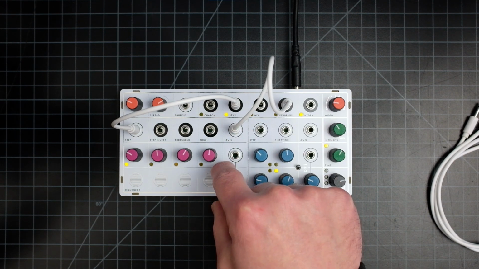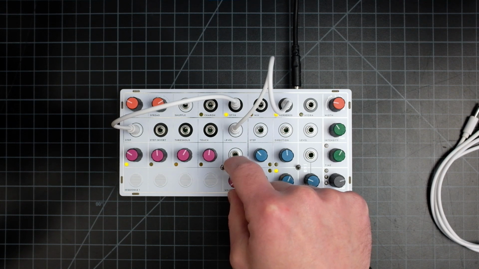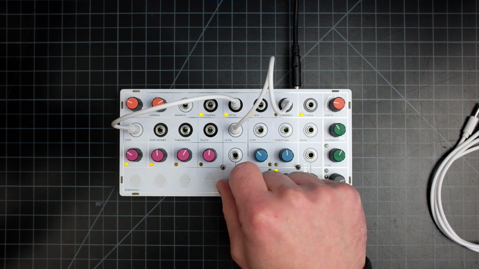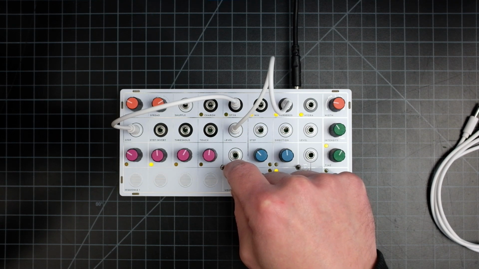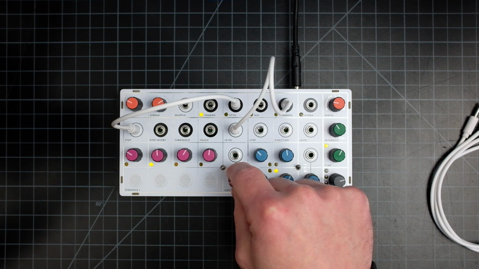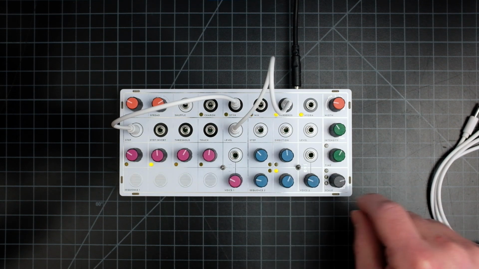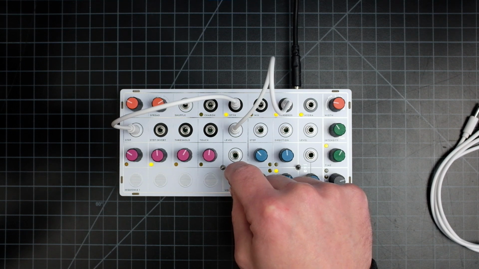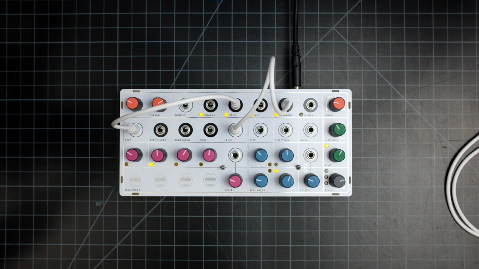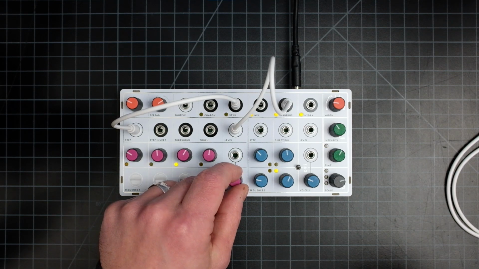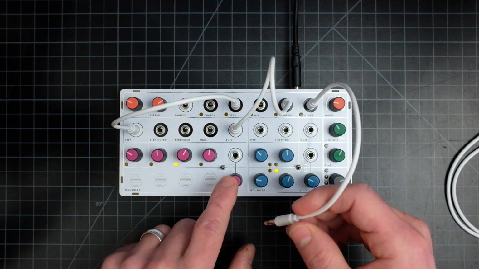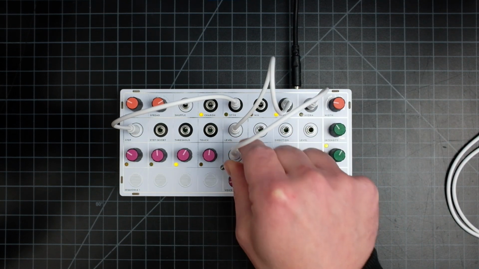So this top voice here, that's what I call traditional waveforms: sine wave, triangle, saw. Second option here is a wavetable oscillator. So let's try just modulating that wavetable voice.